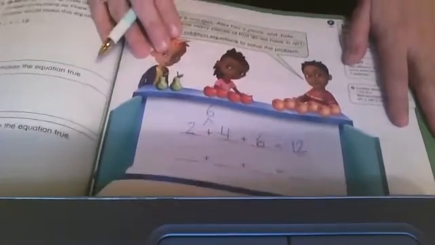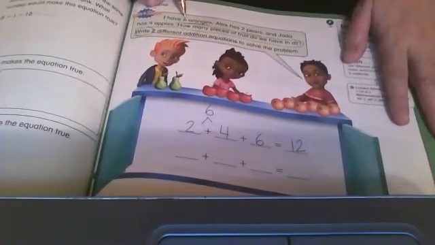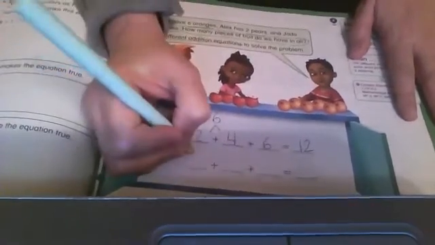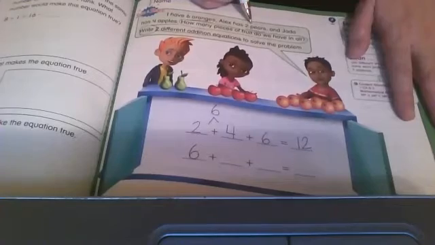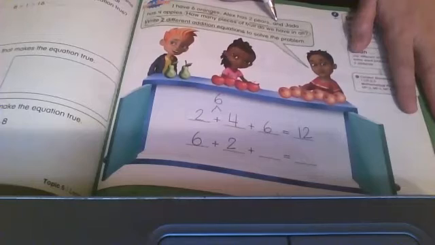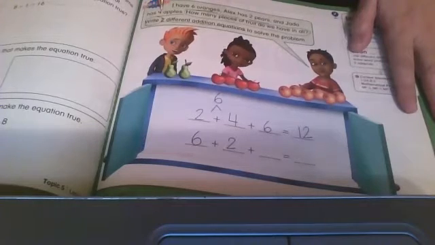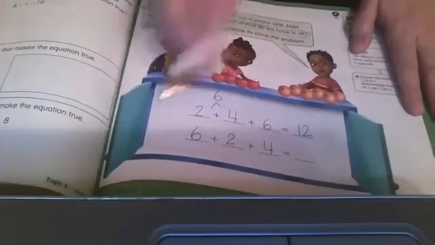So what if we write our numbers this time in the order that Carlos talks about them? So he starts off by saying that he has 6 oranges. So I'm going to start by putting 6 here at the beginning. Then he tells us Alex has 2 pears. So we're going to write 2 for our second addend. And he finishes by telling us Jada has 4 apples. So I'm going to put 4 for my last addend.